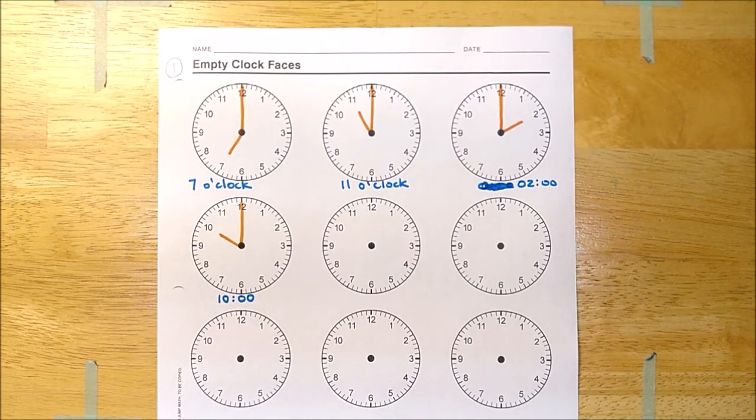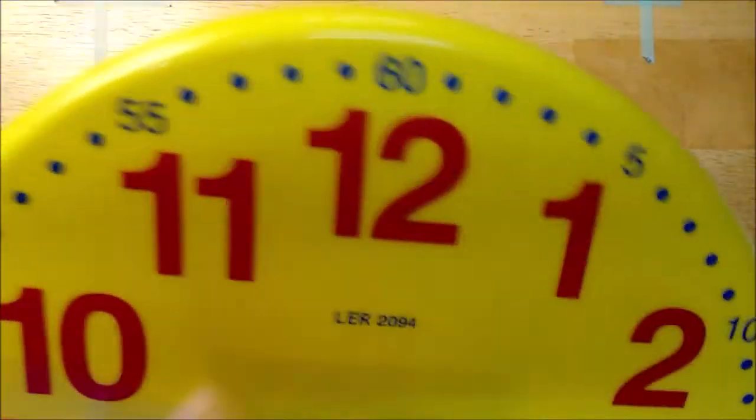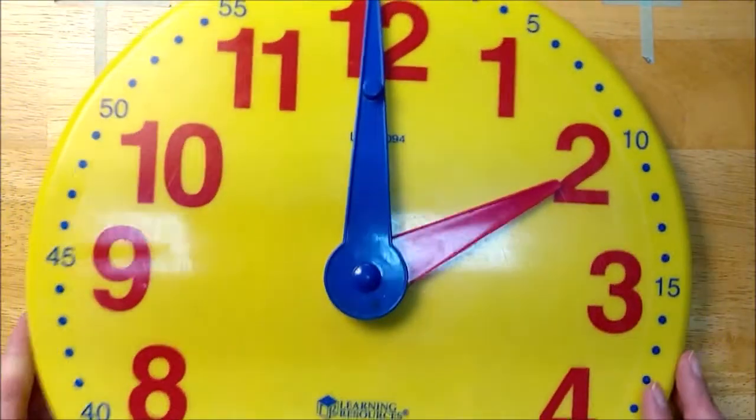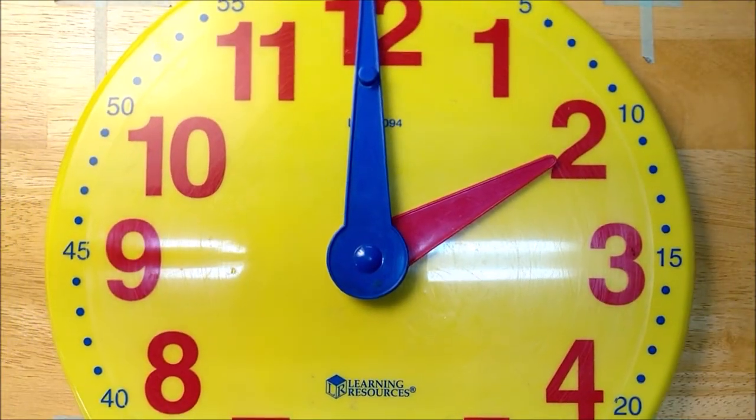That was awesome. All right, so I'm going to get my clock back now. So here we go. We have 2 o'clock. I hope you can see most of that. 2 o'clock.